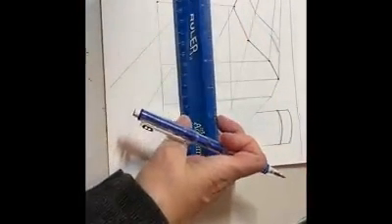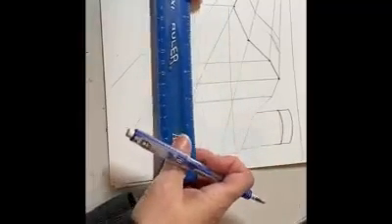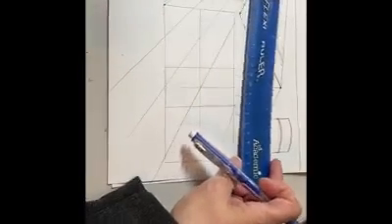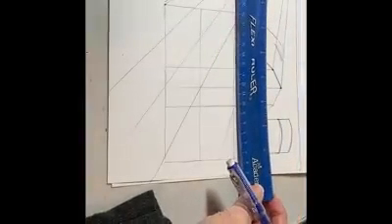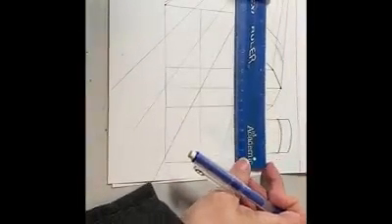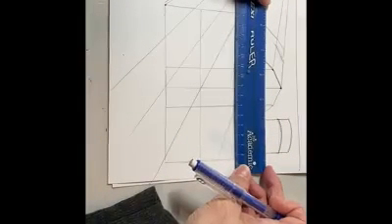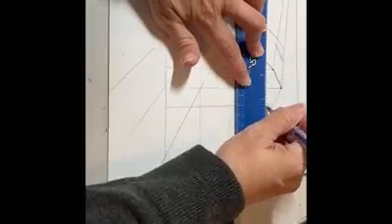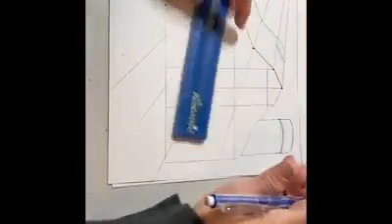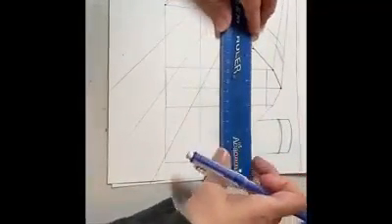All right. We're going to start making some of the details now. So the very first thing we're going to do, I forgot to put in this line. So take your ruler and put it on this line right here. We're going to make the top of the window where the hayloft is. Okay. Then we're going to move down a little bit.